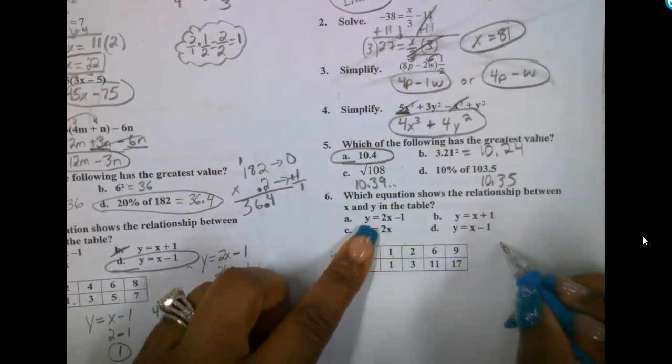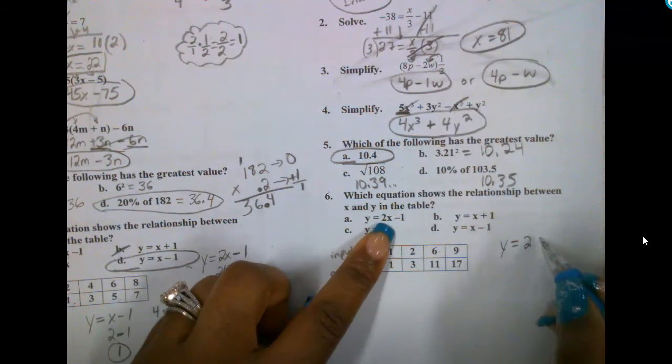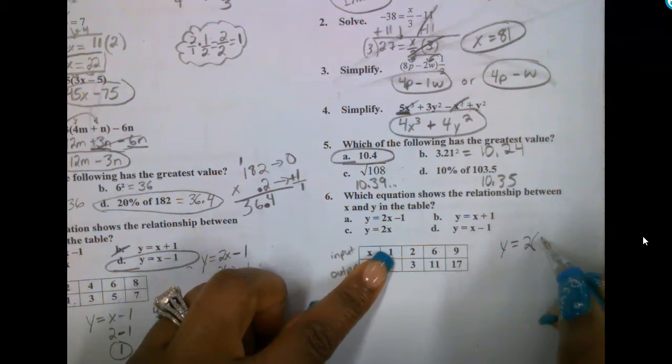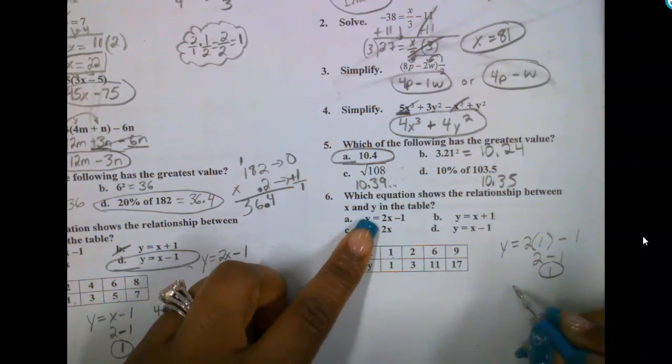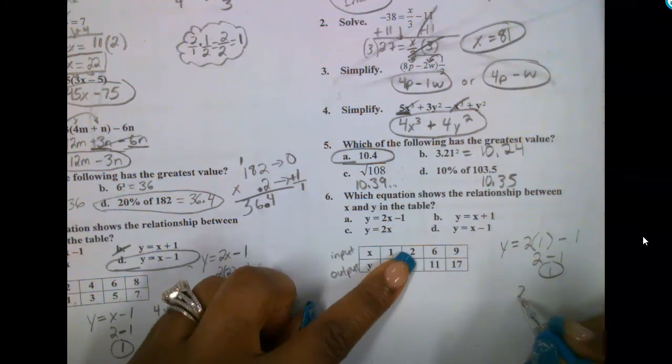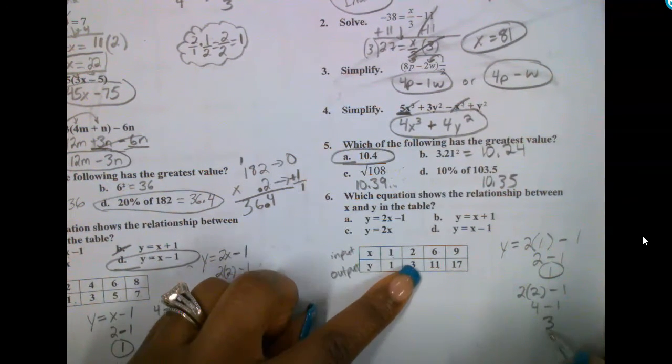Let's check out the first one. Y is equal to 2 times 1, and you subtract 1. So 2 times 1 gives you 2, minus 1, that gives you 1. So that works out. Then you're going to do the next one, 2. 2 times 2 minus 1. 2 times 2 is 4, minus 1 gives you 3.